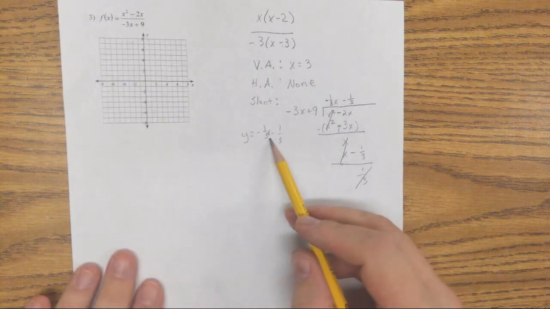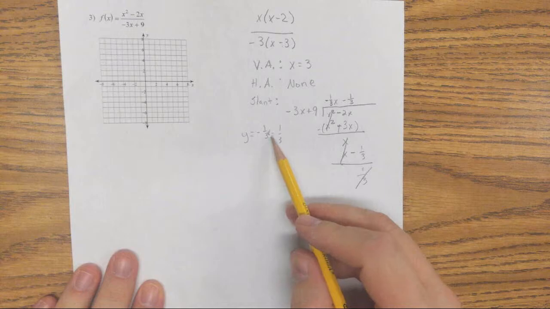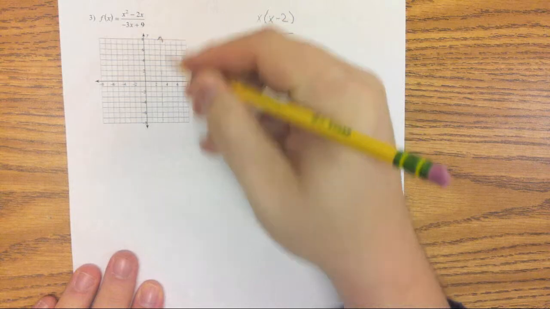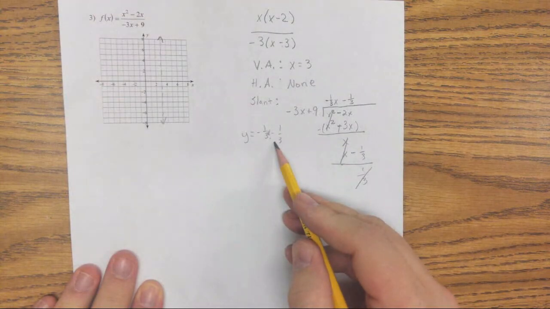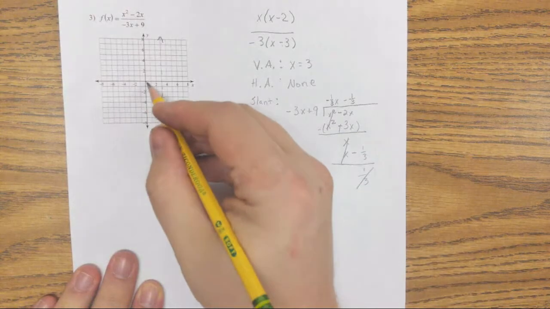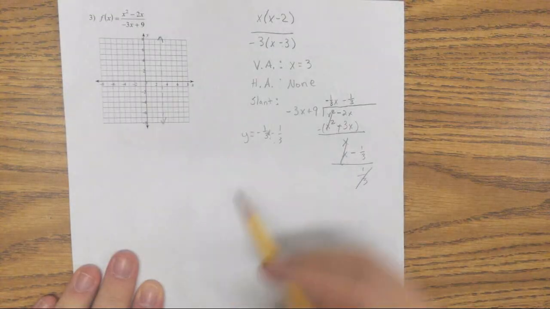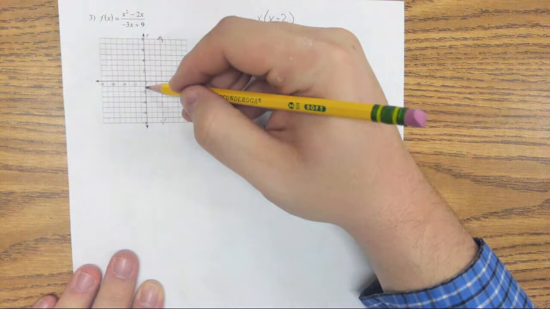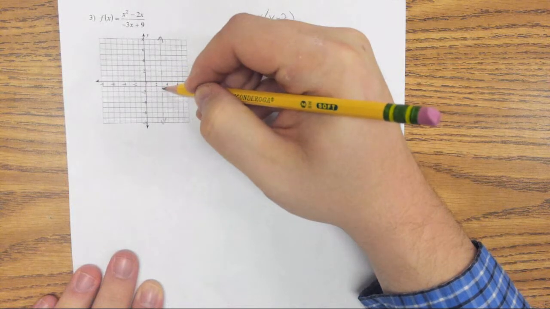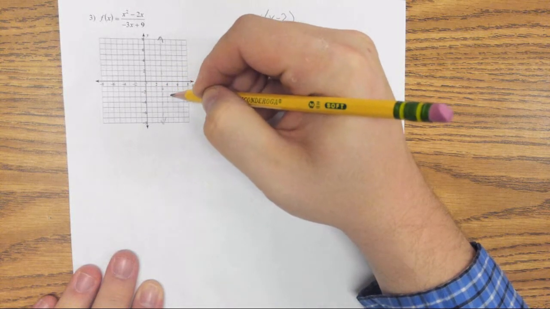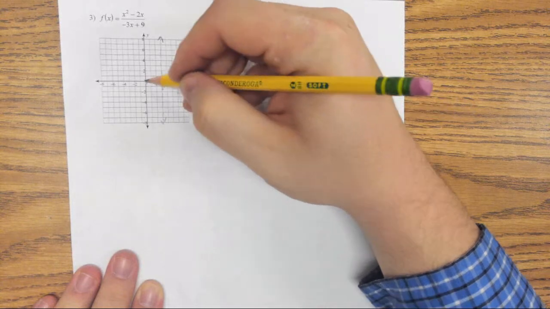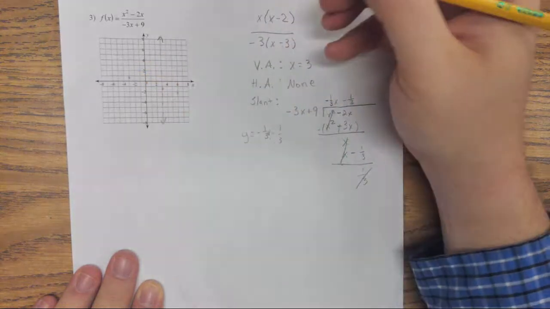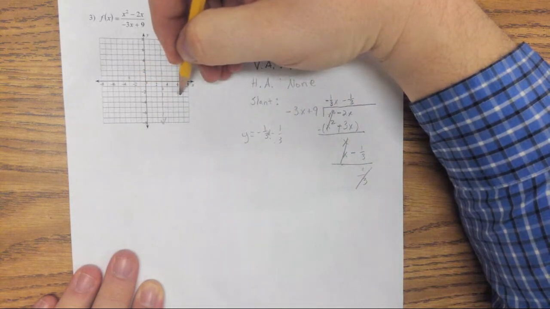Well, now I'm going to take my vertical asymptote. We'll graph that first. Here it is. That's easy peasy. Now I'm going to graph this. We all know how to graph these lines. A negative 1/3 is going to be around there. And I'm going down 1 over 3, down 1 over 3, down 1 over 3, up 1 over 3. There we go. Here's my line.